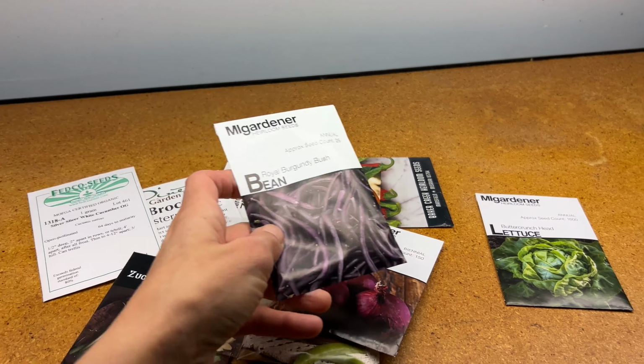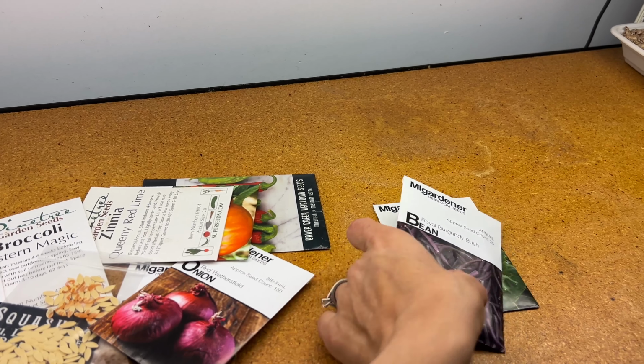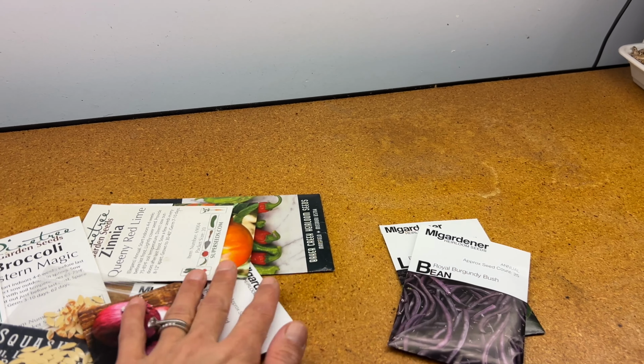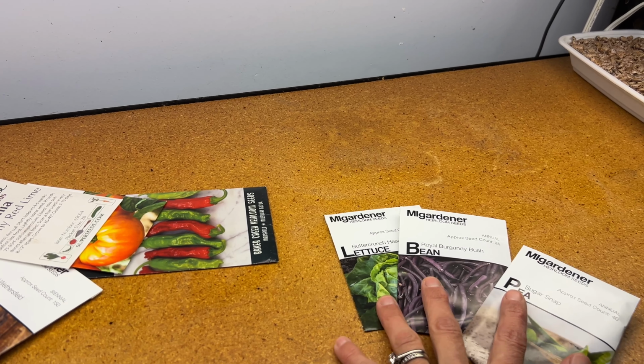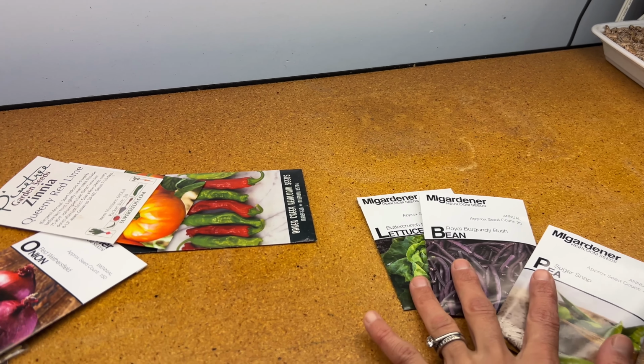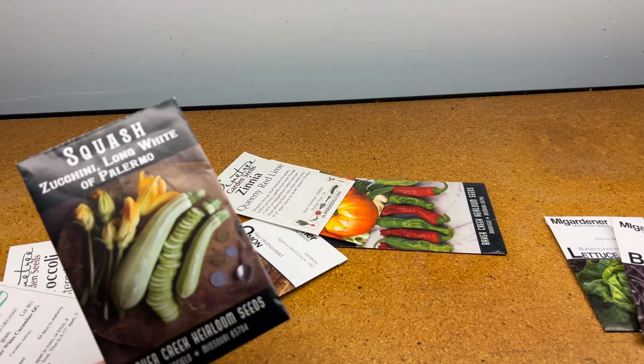The same is true of beans. These are bush beans, but pole beans are the same. They can be started directly outside, and peas as well. So these are all plants that I am going to plant directly outside. Additionally, zucchini.